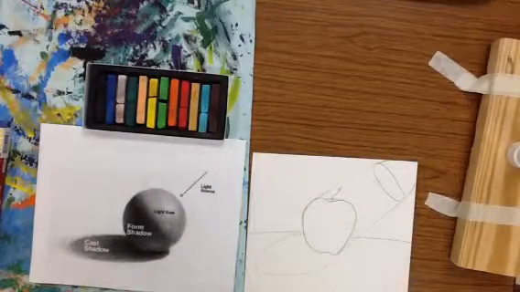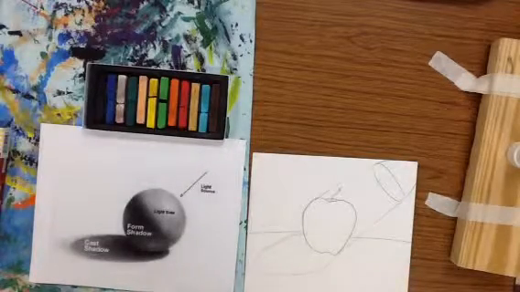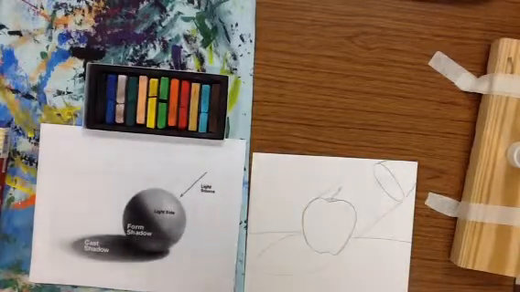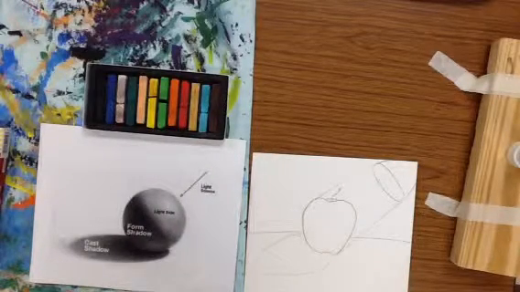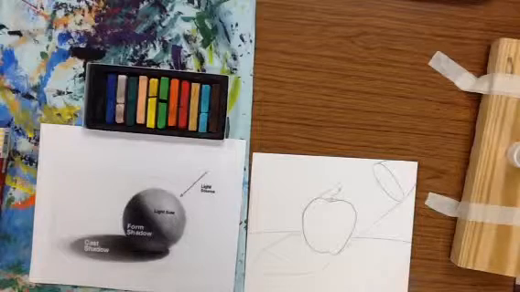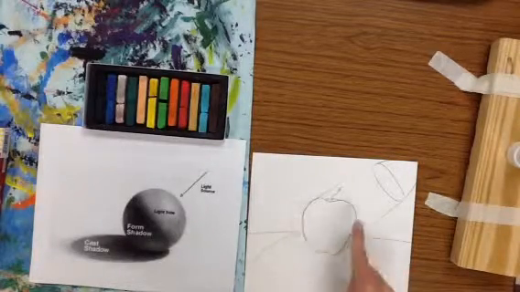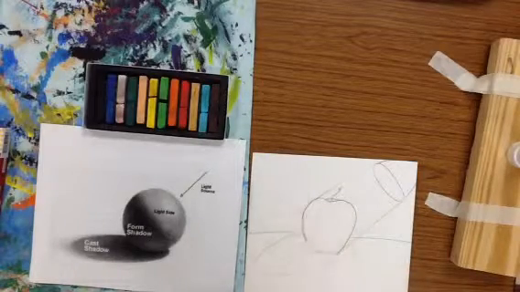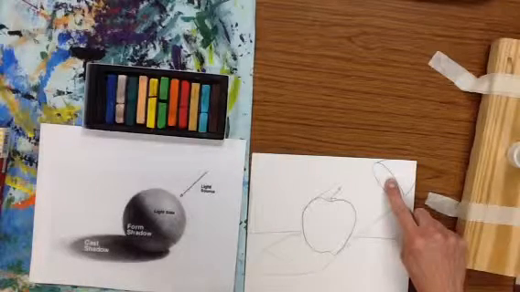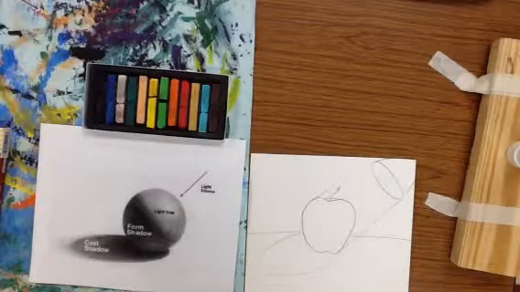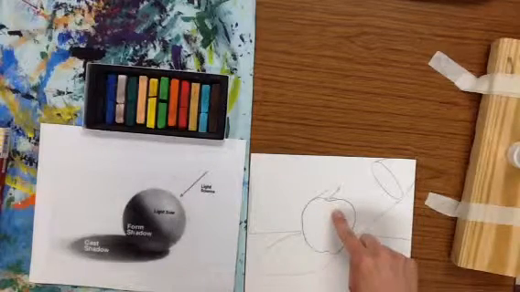Today we'll be using chalk pastel to finish our shadow study, and before we can do that we need to review a little bit of the vocabulary associated with light and shadow. So in our drawing, our form is actually an apple. All right, our light source is the flashlight. The light side of the apple is the side that the light actually shines on.